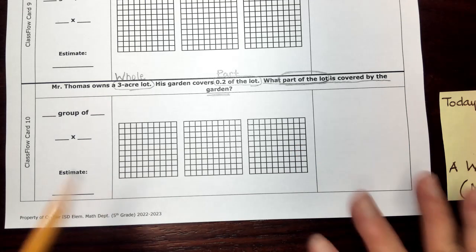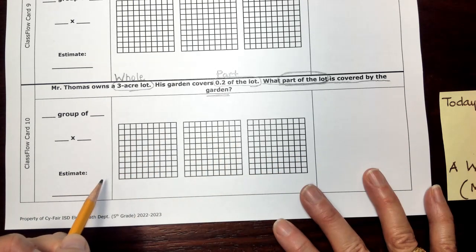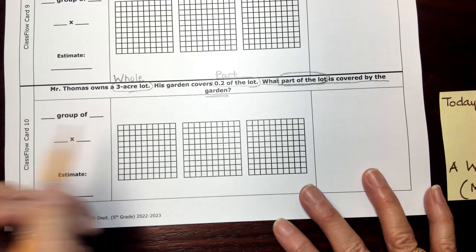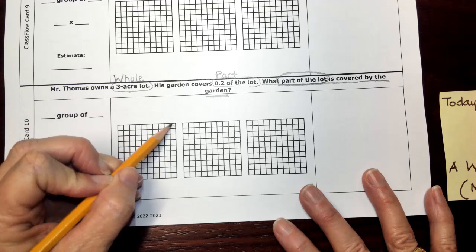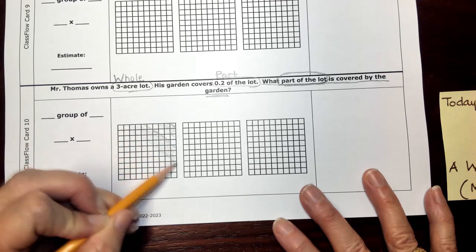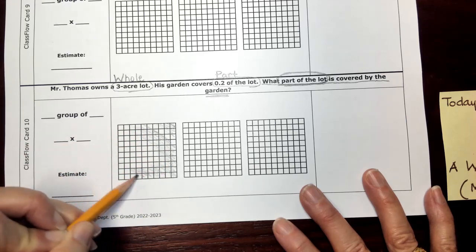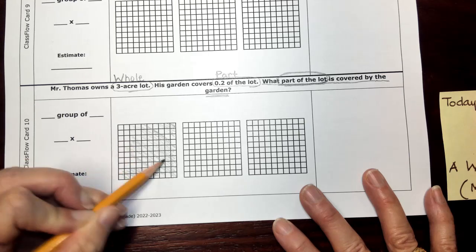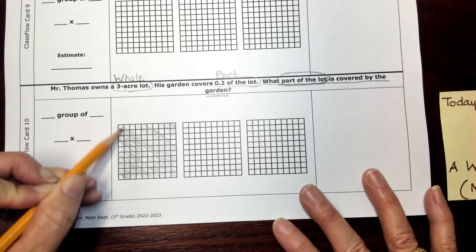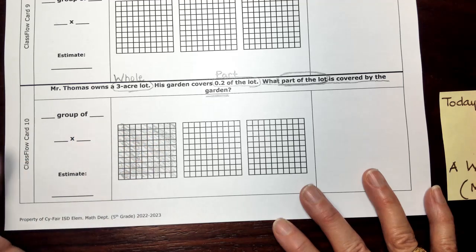So right now, what I'm going to do is look at my picture model, and I'm going to think about my whole amount. So my whole amount is going to be 3 whole acres. So I'm going to take my pencil and I'm going to lightly shade in the whole amount that we're talking about. So we have 3 acres of or 1 whole acre.